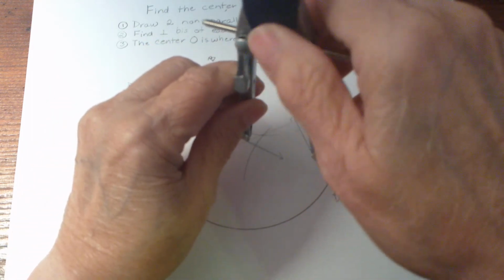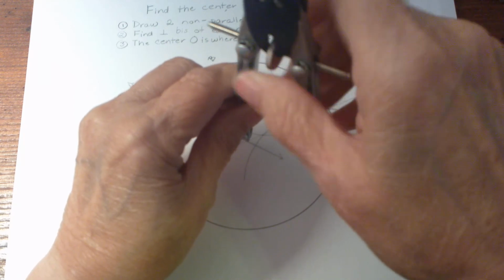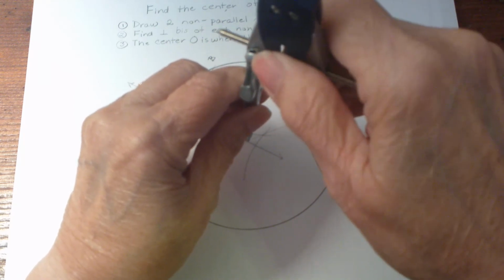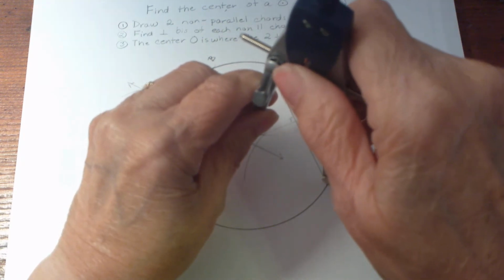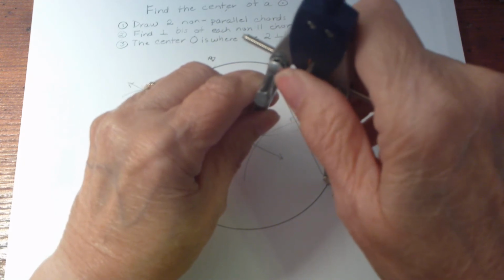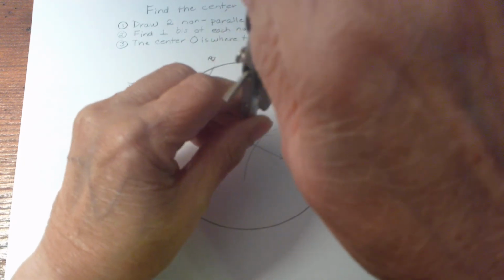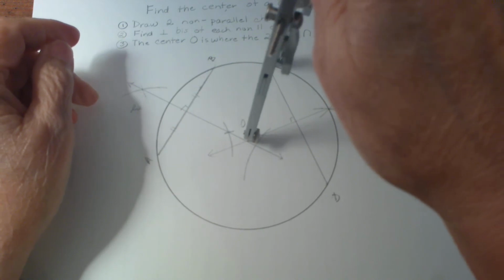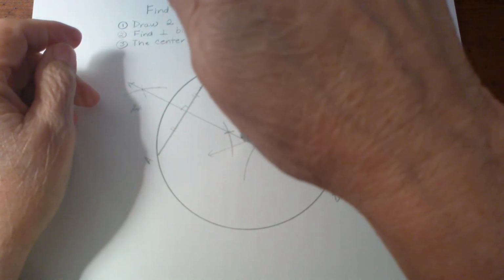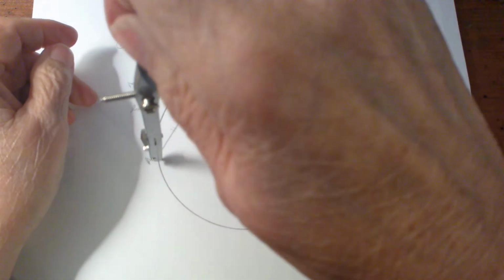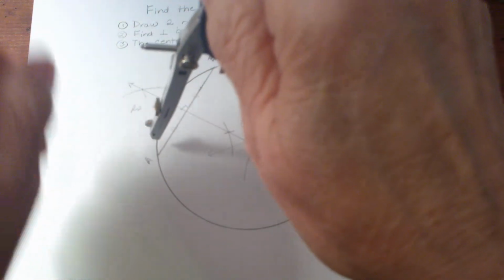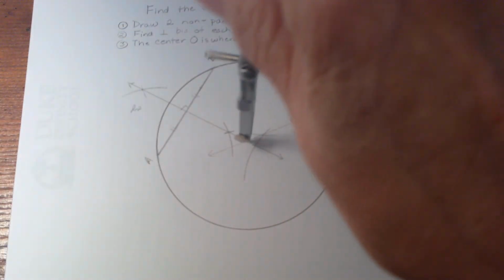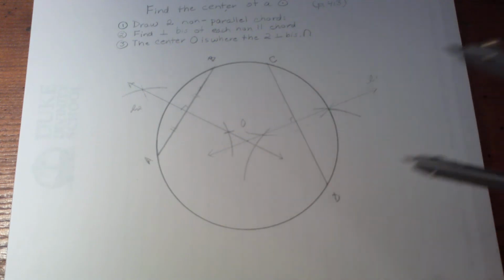So I'm going to open my compass out till I get to point B. And that gives me a point on the circle. That also should give me a point on the circle at C, a point on the circle at B, and a point on the circle at A. So that shows you that O is the center of my circle. Try that for yourself.